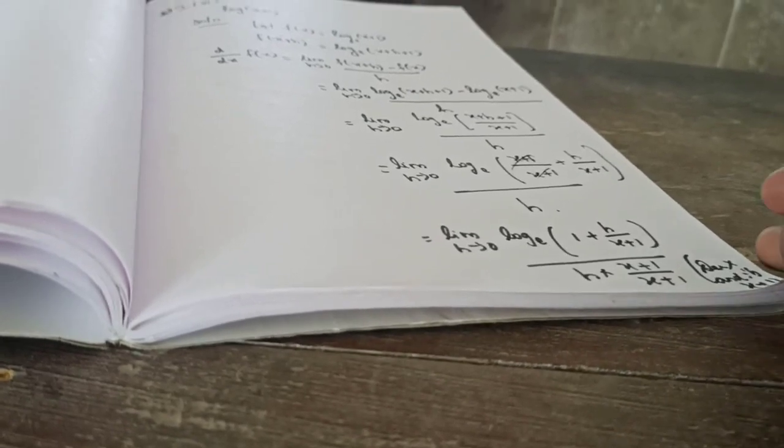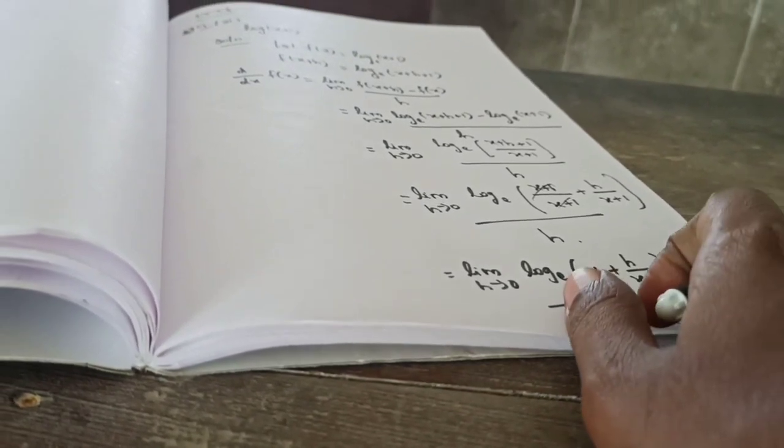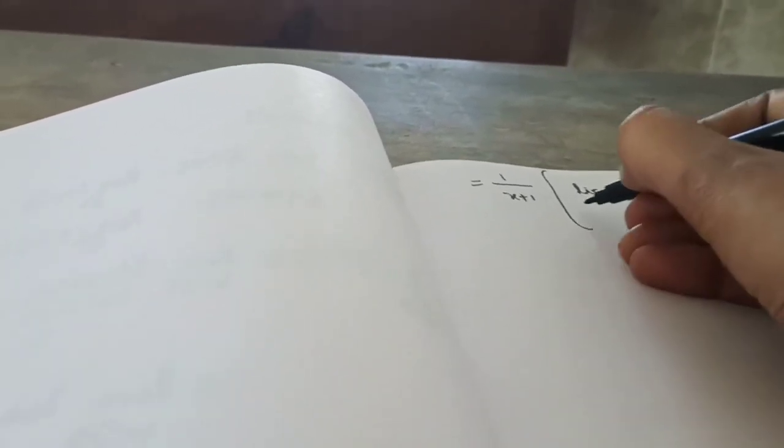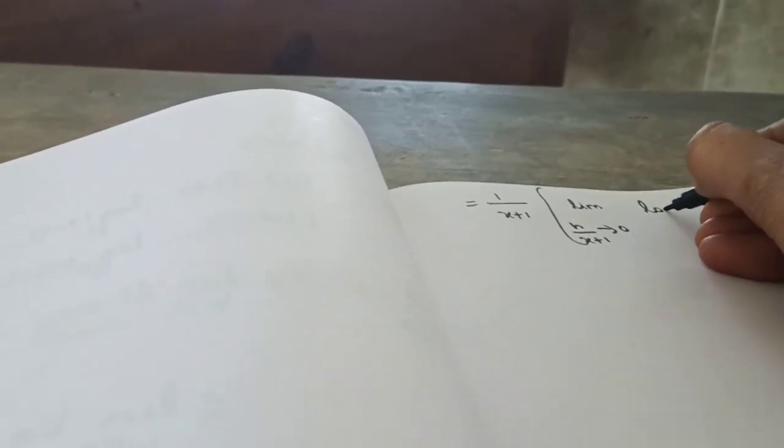Okay, got it? What will you do? Multiply both by x plus 1. Okay, so if you are multiplying, what will happen? 1 by x plus 1 you will take outside. So what's the balance? Limit h by x plus 1 is there, so tends to 0 log e of 1 plus h by x plus 1 divided by h by x plus 1.